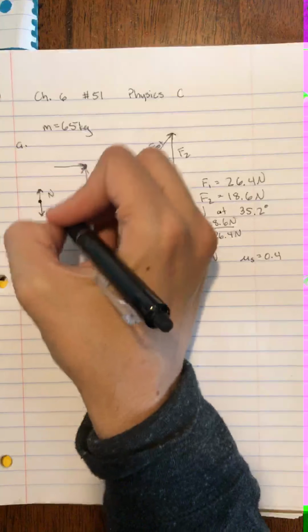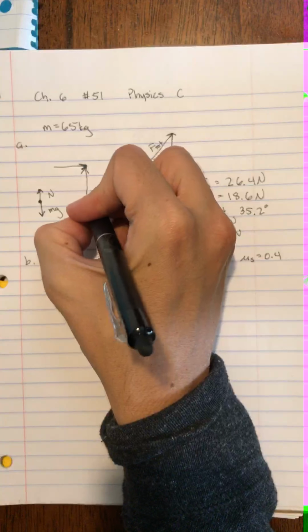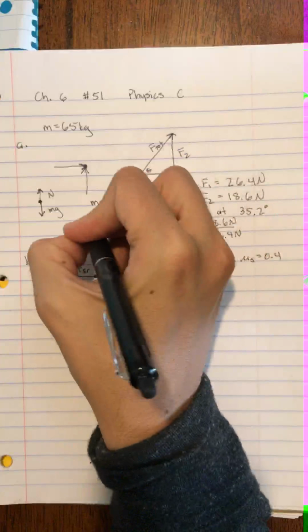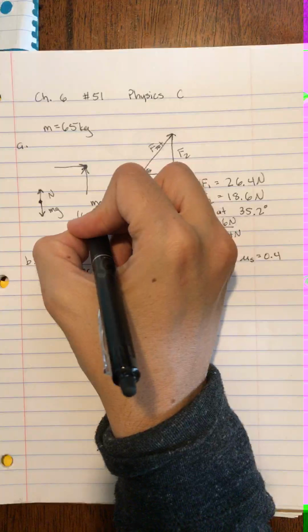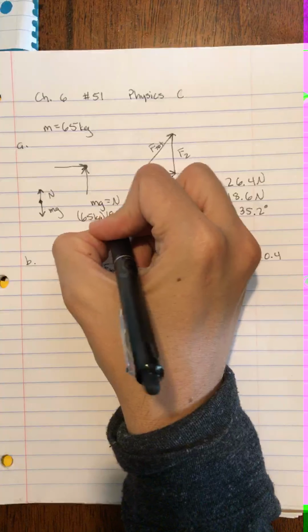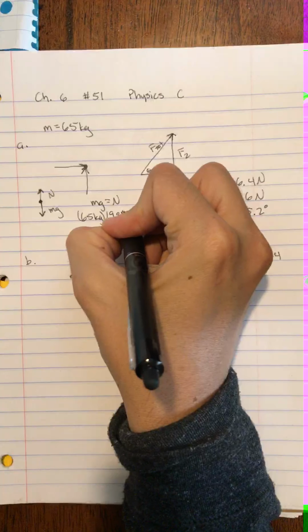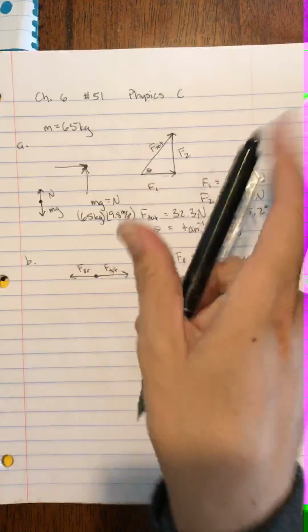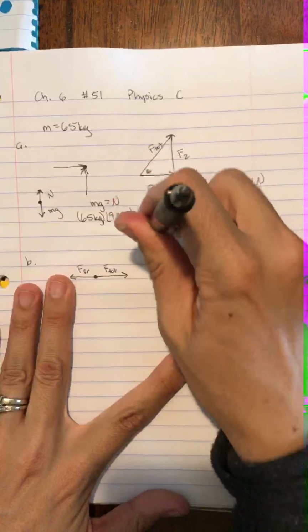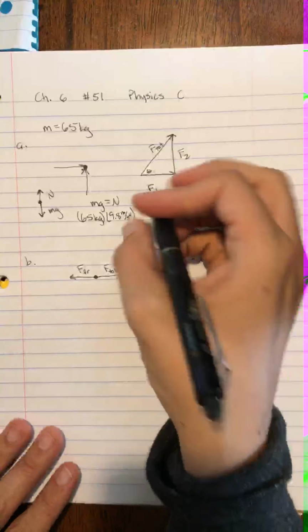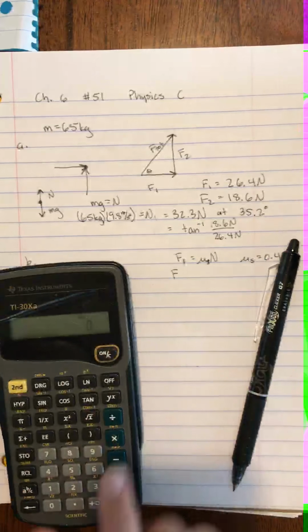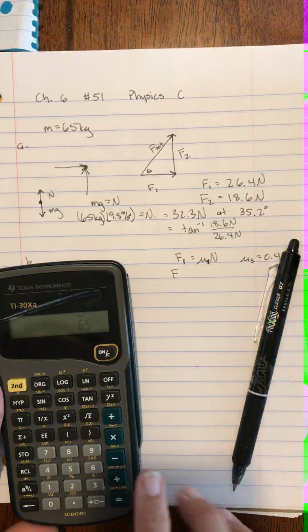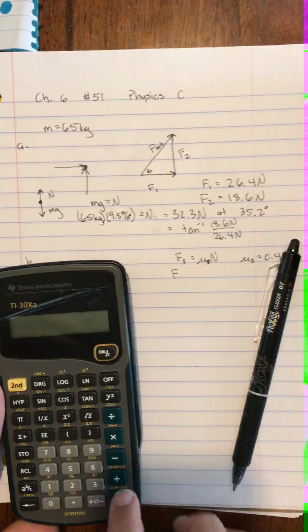So she's not moving up or down, so we know that mg equals N, and so we know that 65 kilograms times 9.8 meters per second squared equals our normal force. So 65 times 9.8.